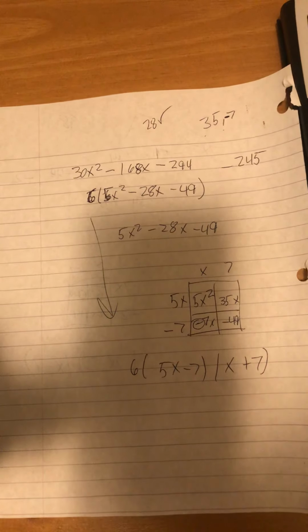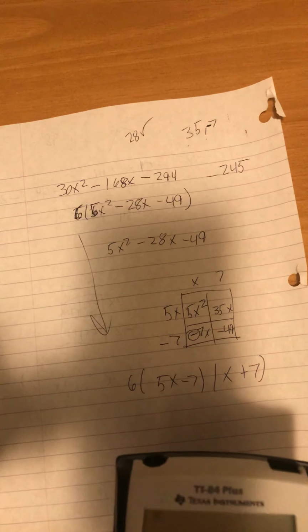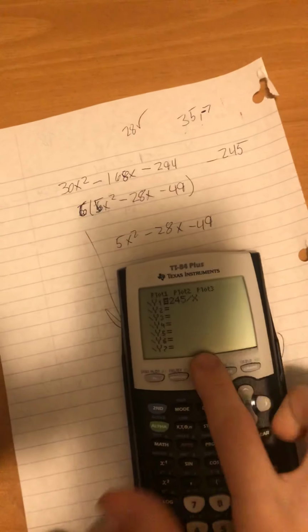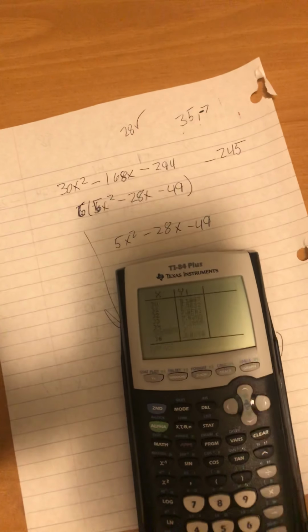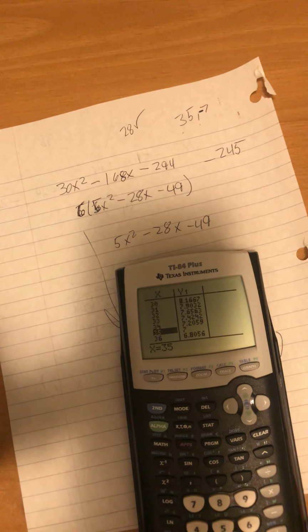So I hope this little trick helps everybody. It's really simple. Once you get it, just go to y equals and divide it, and always go to second table, and you'll find your factors that will add and multiply to it.